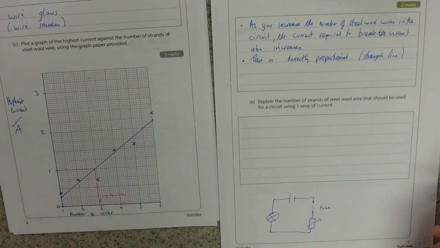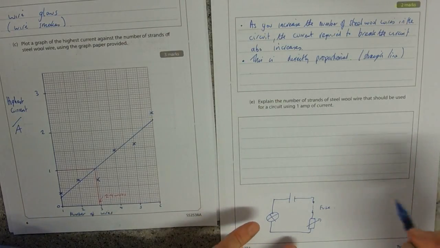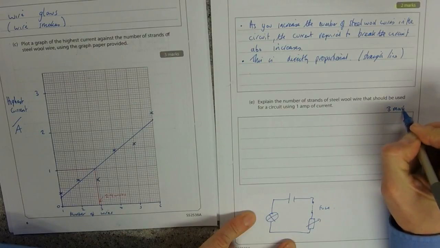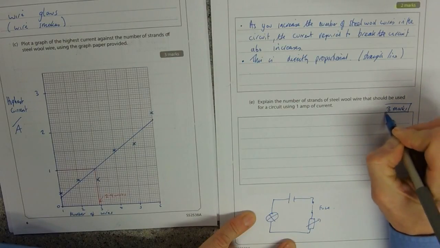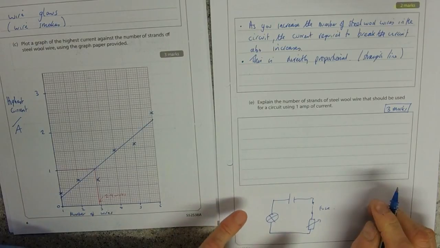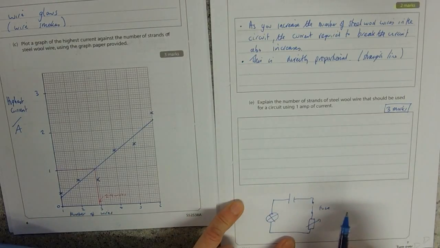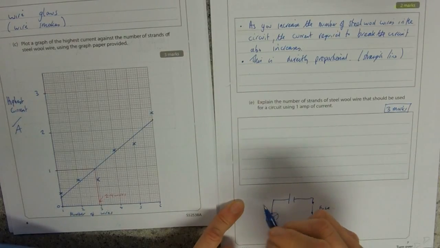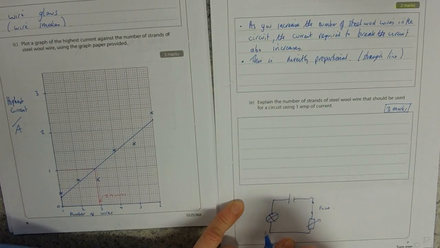So we just need to explain that. And in the mark scheme, they've got 3 marks for this. So that's just an error in the printing. So you might not have said these second points. In the mark scheme it says answer consistent with result from graph.